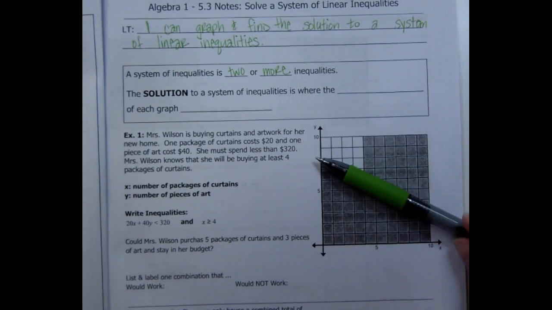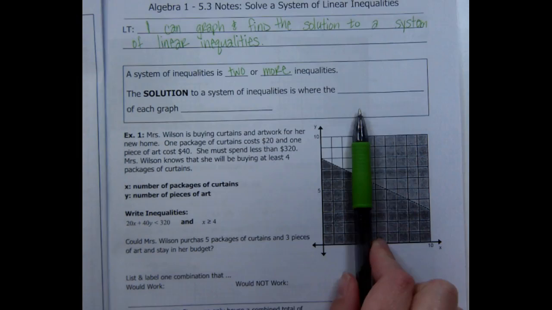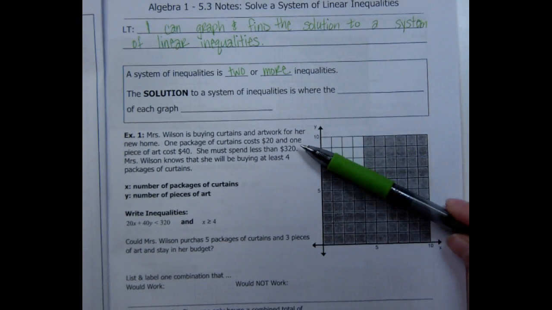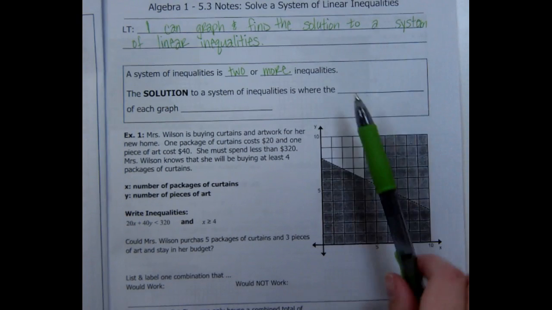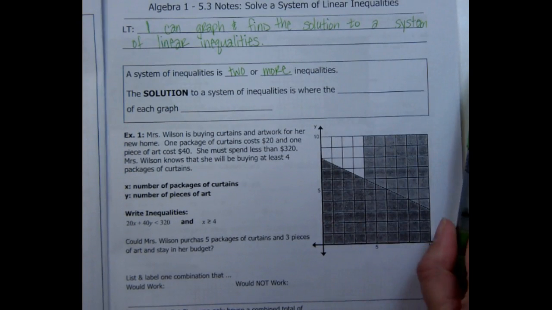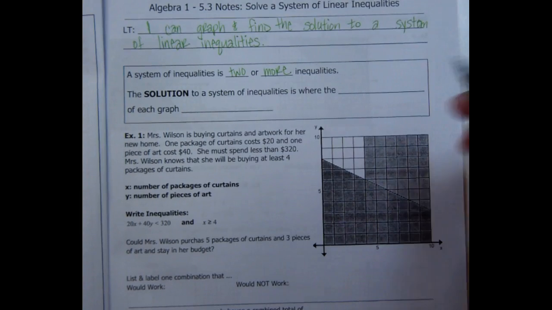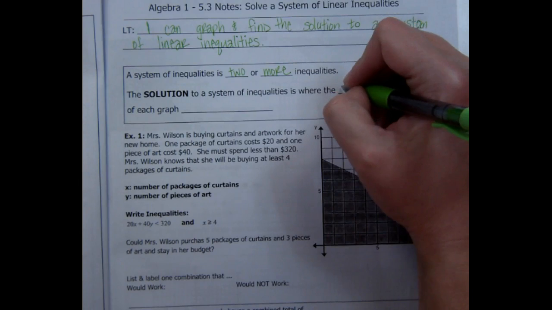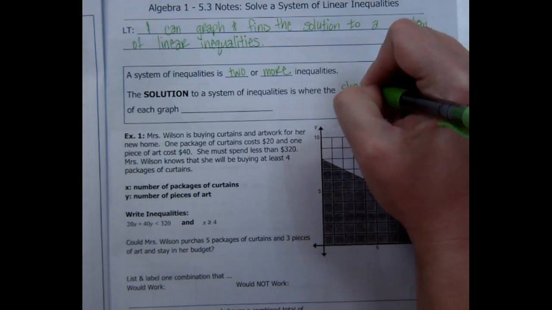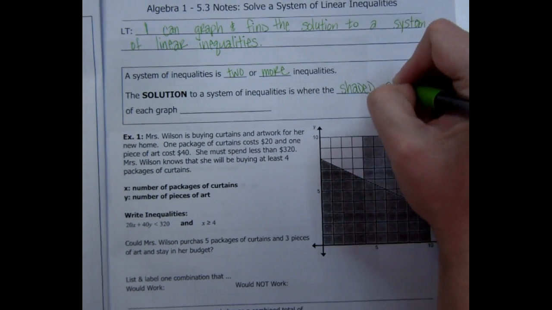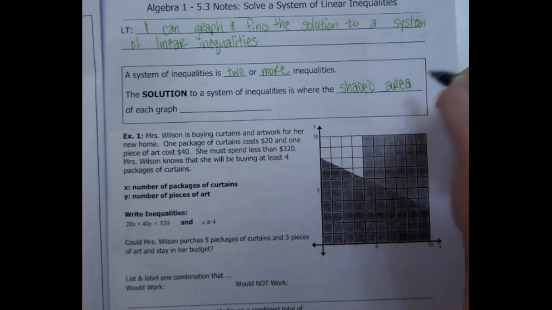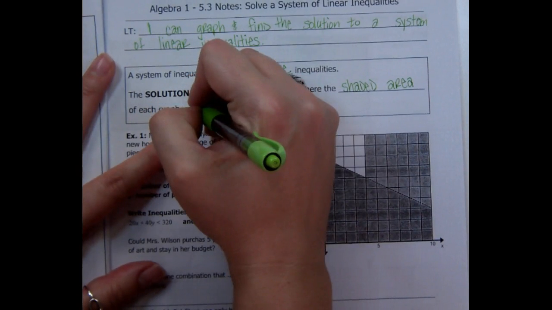Linear just means they're lines. So if you look here, there's a line. There's a line. Inequalities just means it's going to be shaded on one side or the other. So from this line, it's shaded below. And from this line, it's shaded to the right. So the solution to a system of inequalities is where the shaded area of each graph overlap.